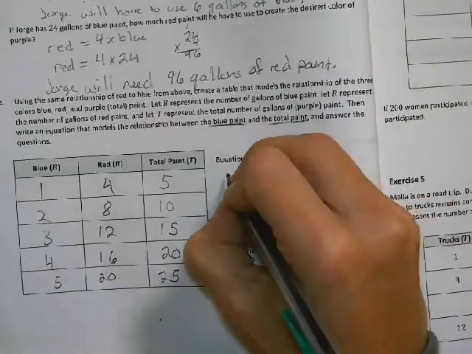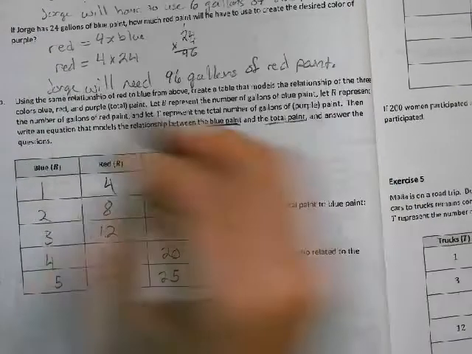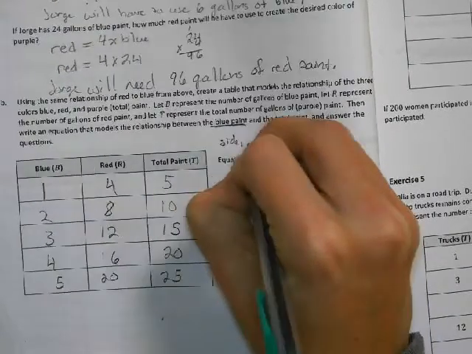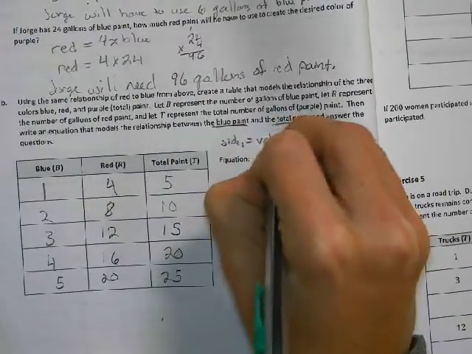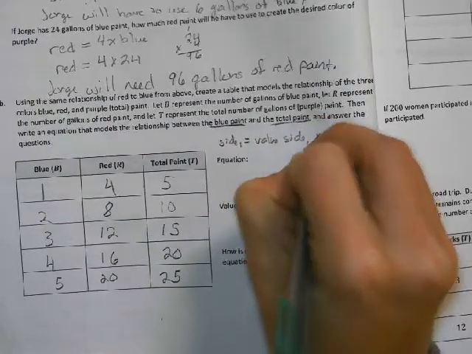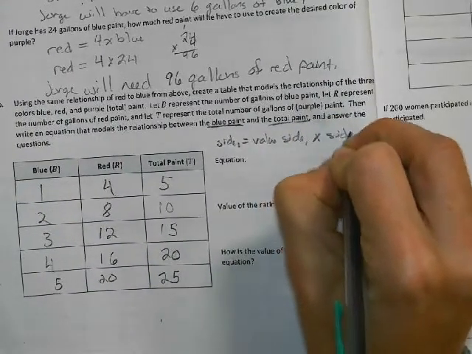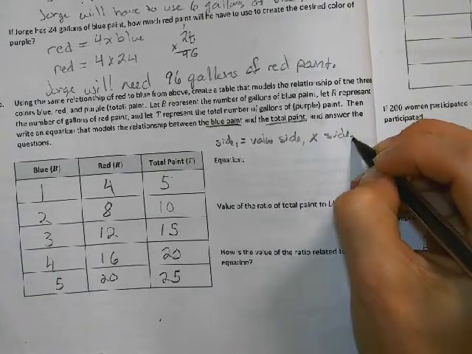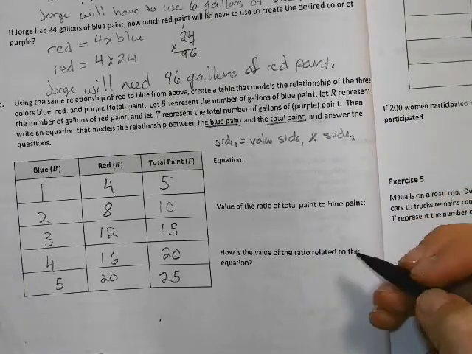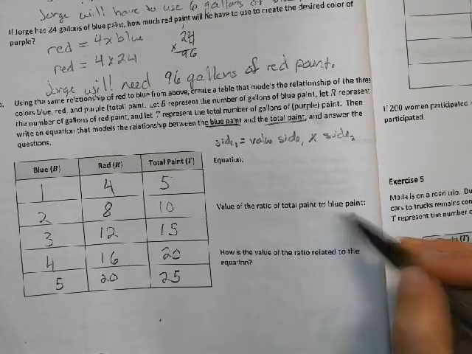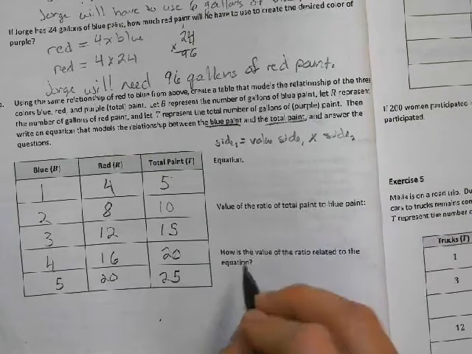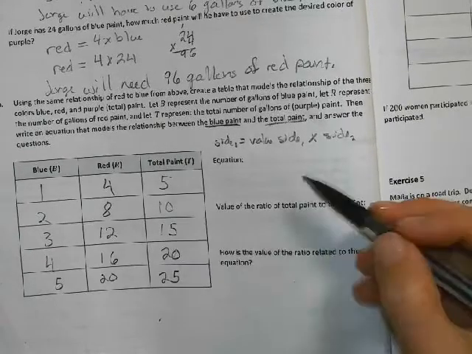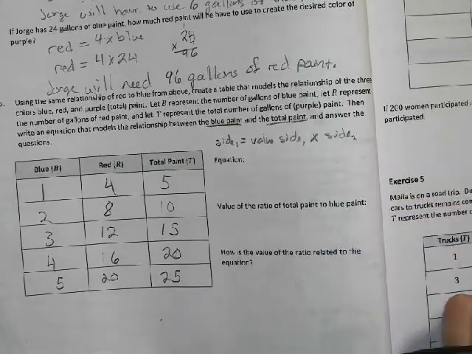So we're going to just start with, again, the side that we want, which I said was side 1. So again, we can write that out. We have side 1 equals the value of side 1 times side 2. Well, in this case, side 2 is going to be total instead of that. So then you determine what the value of the total to blue paint is, how it is related to the equation. This will not be required, but you being able to write the equation and demonstrate what that value is will be required.